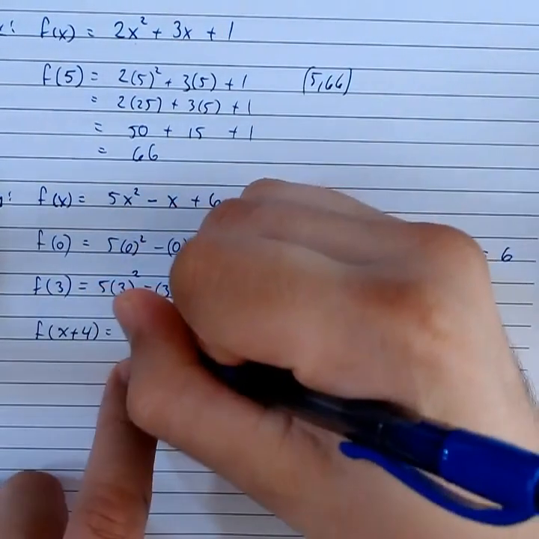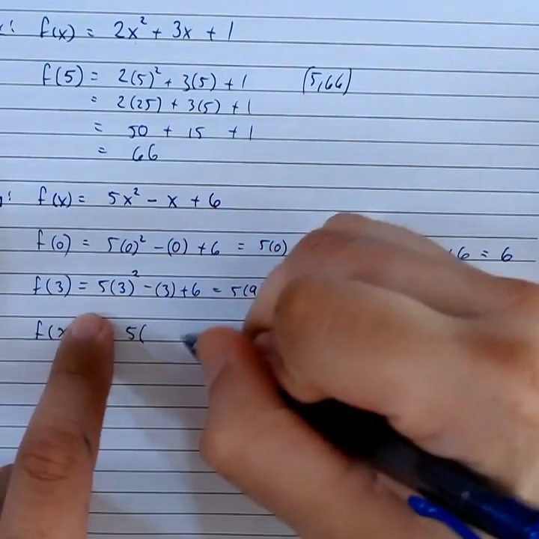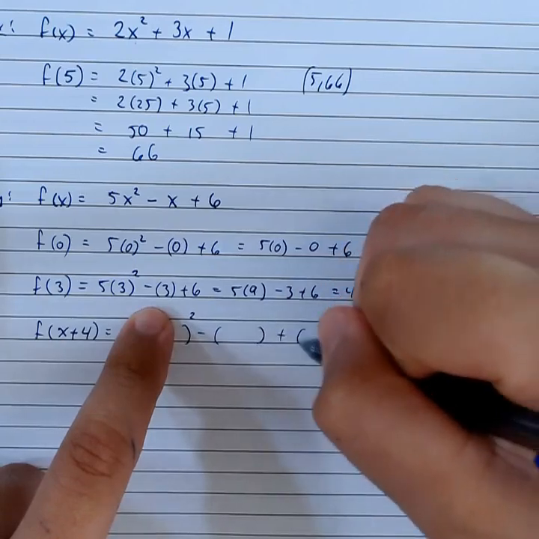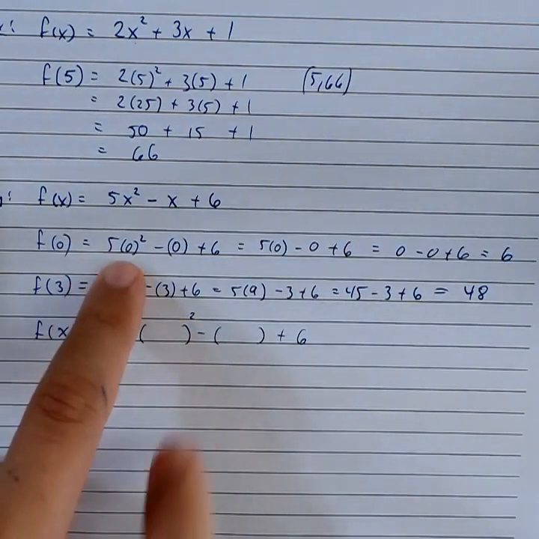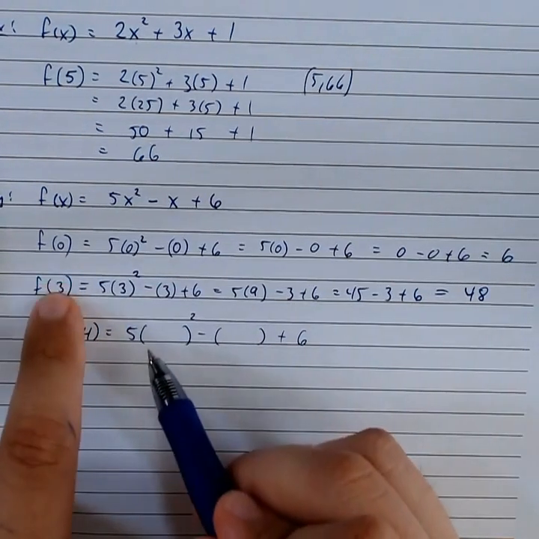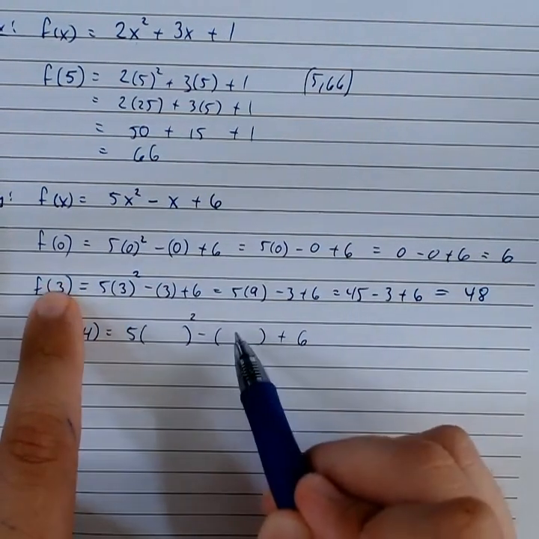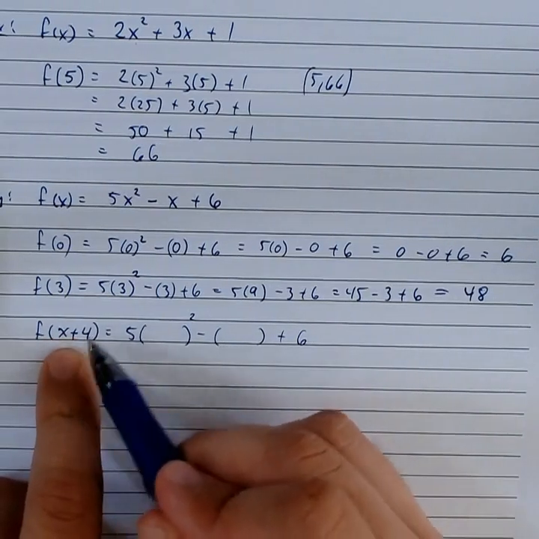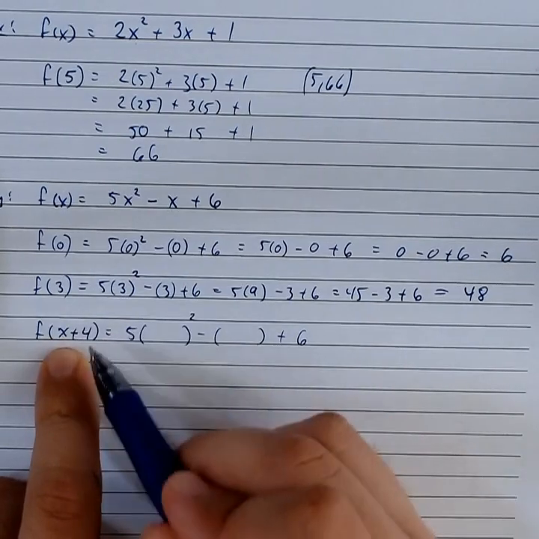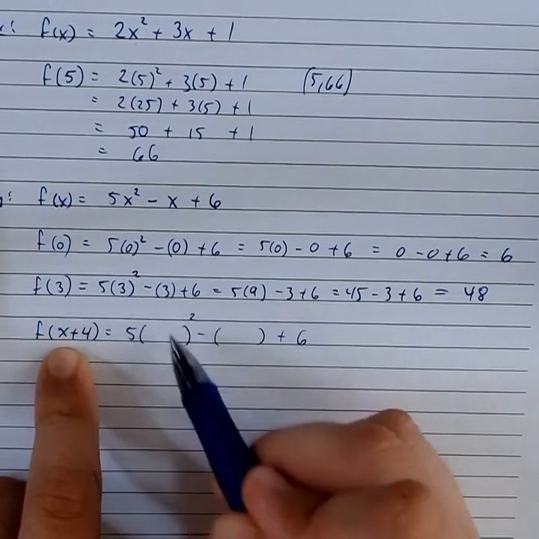Whatever number's in here would be plugged in there and there. But since that's not a number, it's an expression, instead of plugging in a number here and here, we're going to plug in an expression here and here.